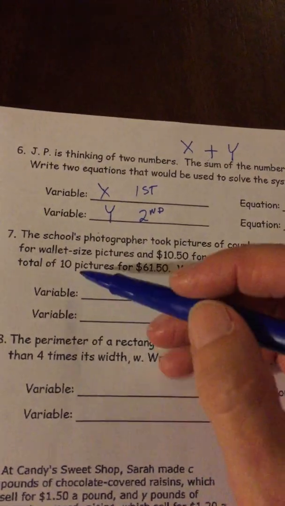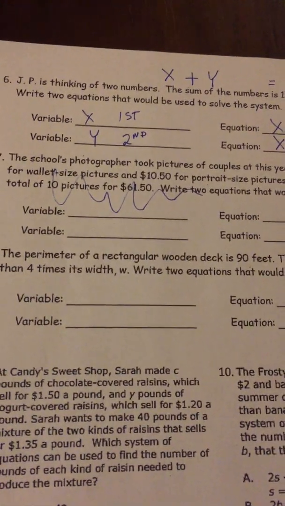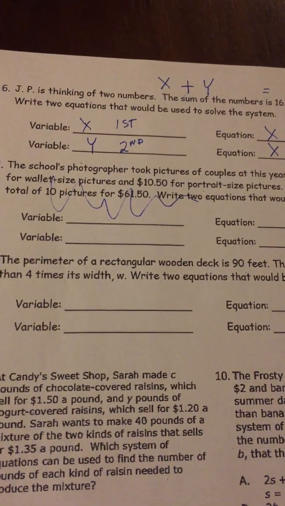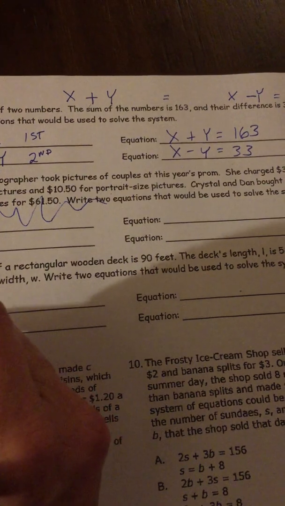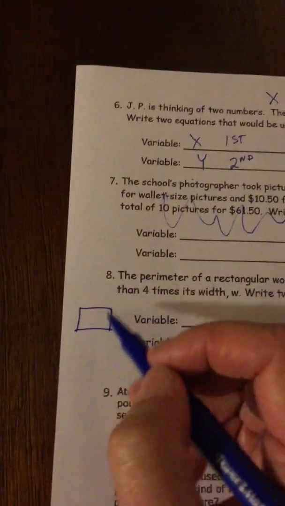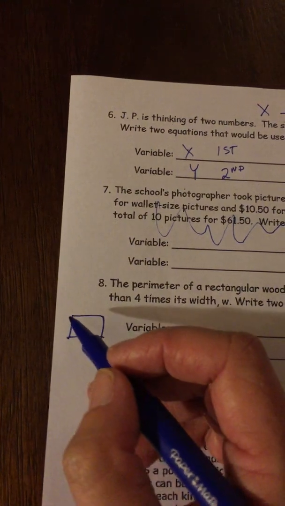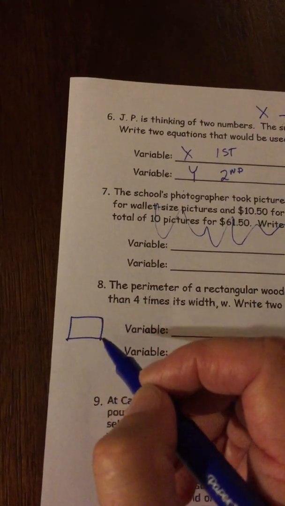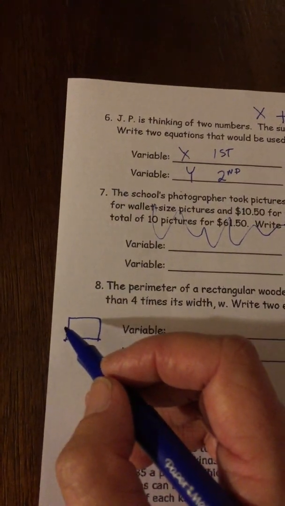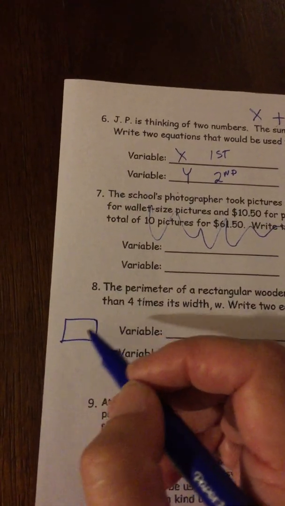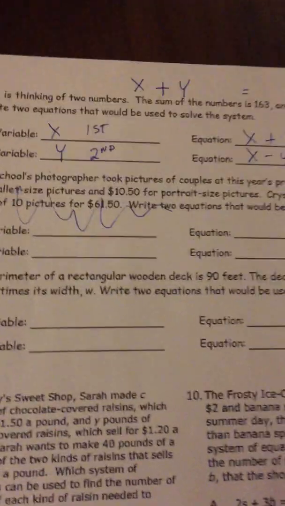Now, number 7 is a repeat of the previous one that we did, so ignore number 7. Number 8, the perimeter of a rectangular wooden deck is 90 feet. Now, we need to know what perimeter is, and this is something from middle school geometry. Here's my rectangle. Perimeter is the distance around the object, and so the formula is just add up all four sides. So this is length plus width plus length plus width. Or you may have seen it as 2 of the lengths plus 2 of the widths. So either way you want to do it is fine.